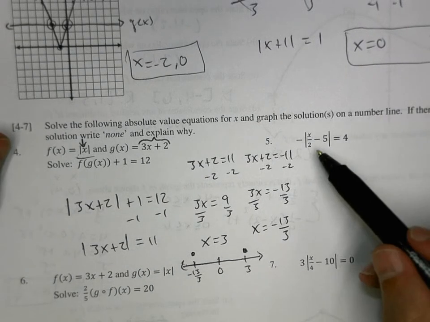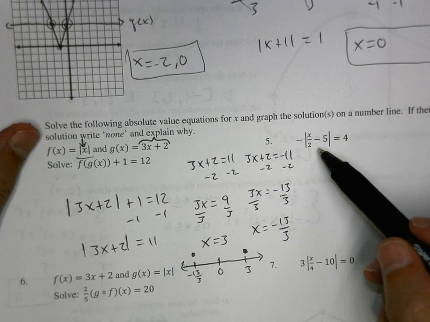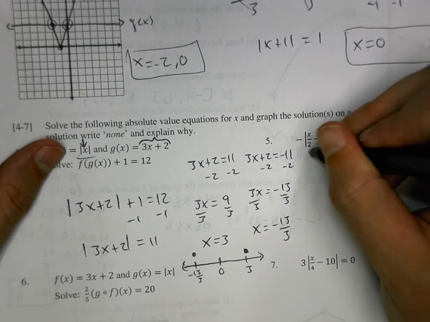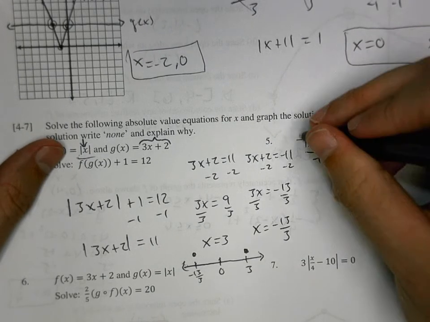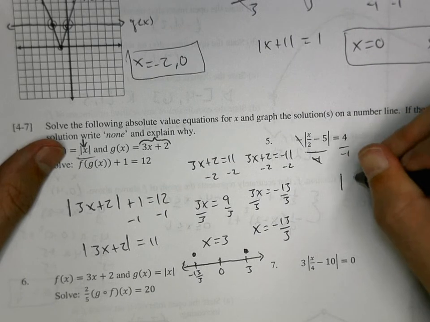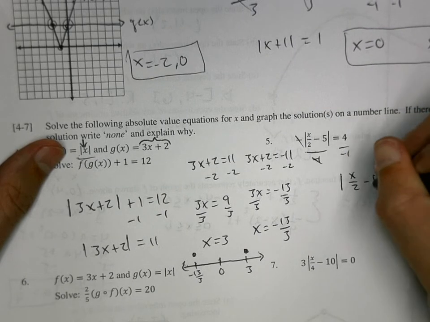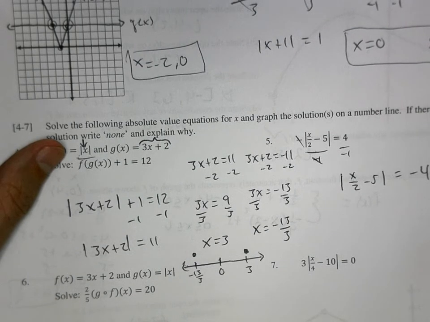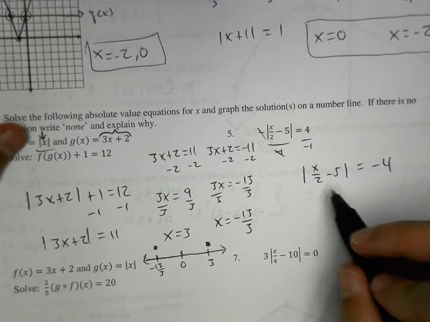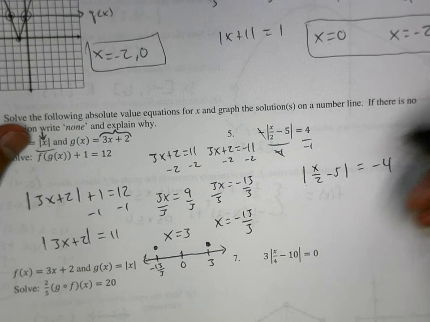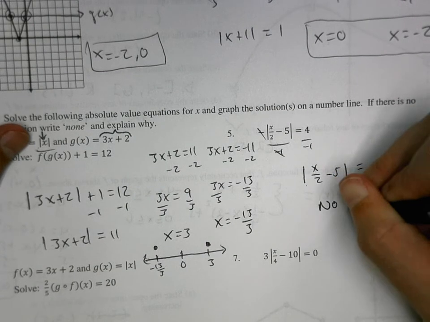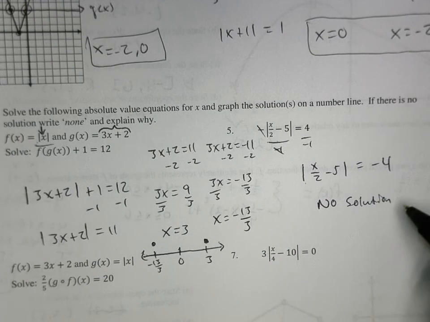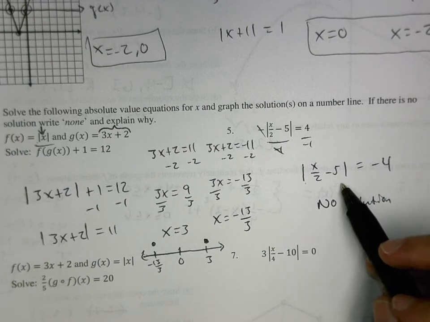For number 5, we have to get the absolute value by itself first. That's a negative. Can't have negative in front. It has to just be absolute value. So we divide both sides by negative 1, and we get the absolute value of x over 2 minus 5 equals negative 4. There is no solution to this problem because an absolute value sign can never come out negative. So you would just write no solution, and I'm not going to write it, but you would say absolute value can never be a negative number.